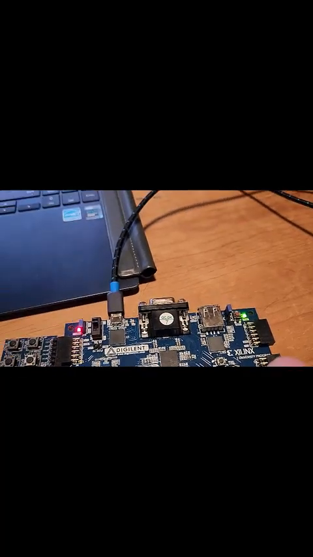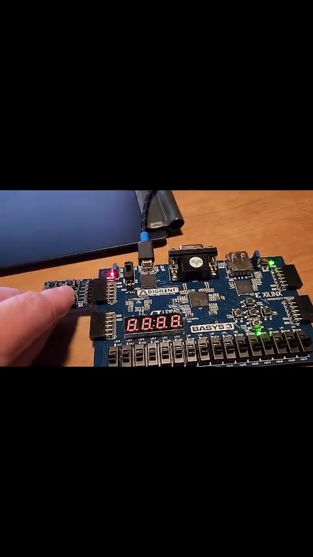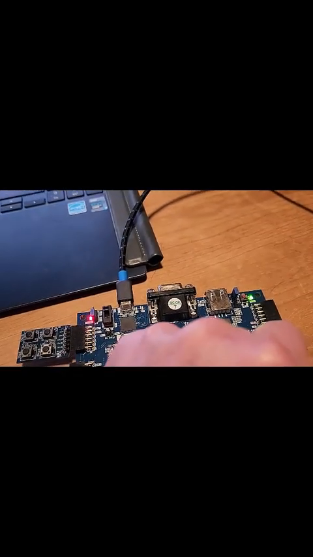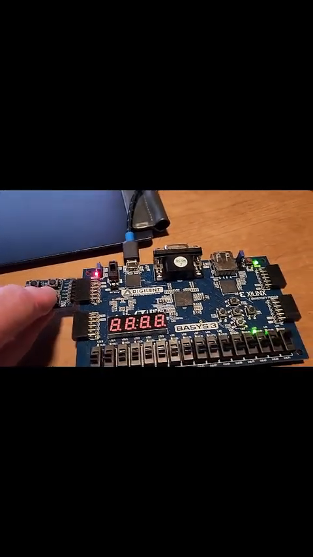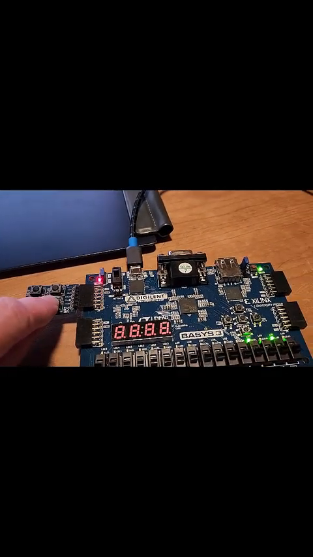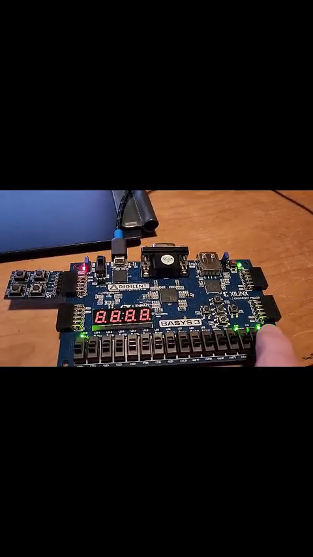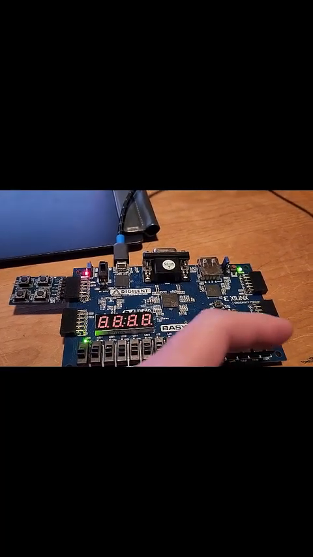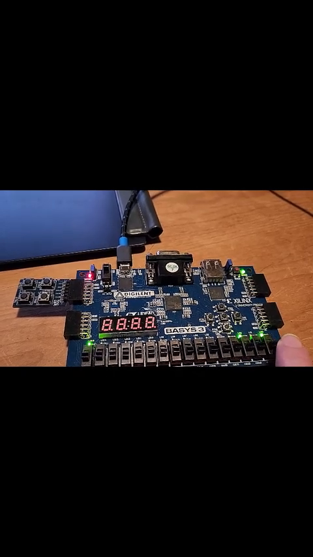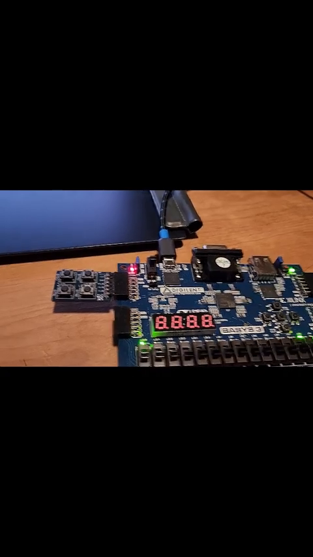So there's 1, 0, 1, 0, and you can see what happens here is the LEDs move down to the end, so they push that way. The one that you put in is at the end, 1 0 1 0.